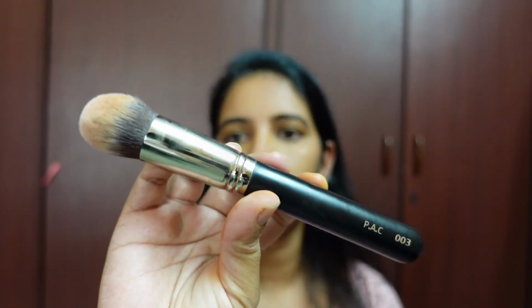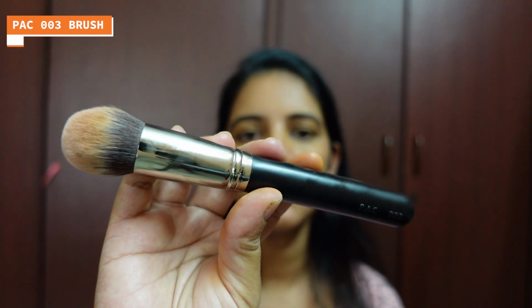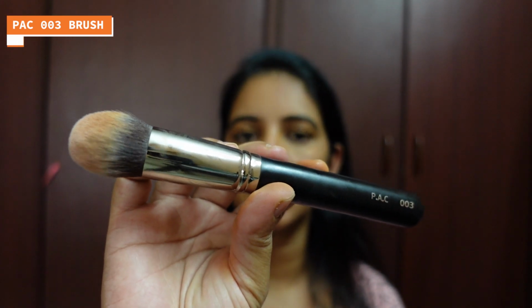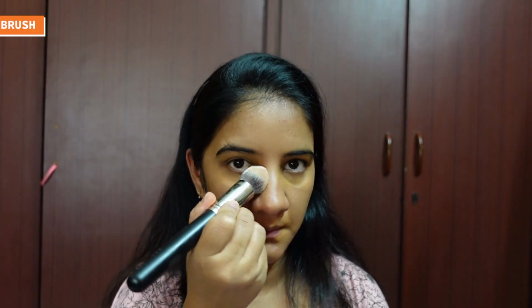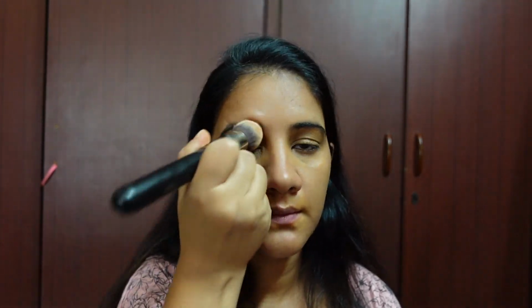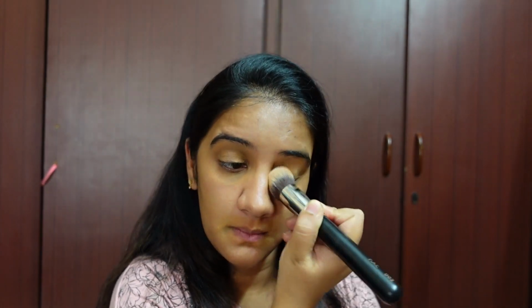Now I'll be using the PAC 003 brush to blend the concealer. This is an all-in-one brush which I usually use. It is for multi-purpose use where you can use it to apply concealer, foundation, powder, anything.